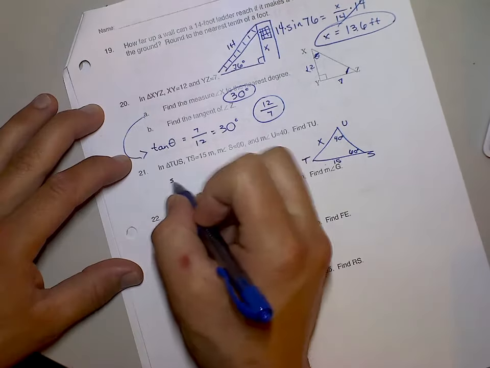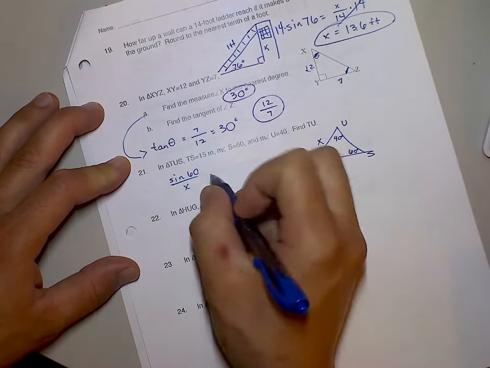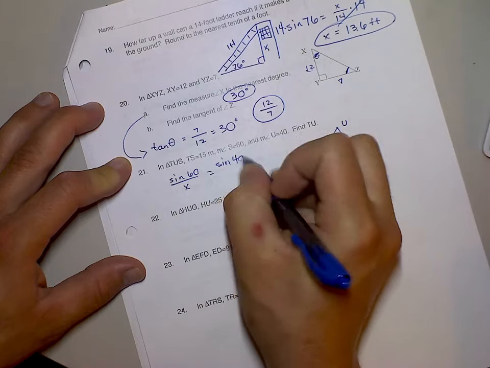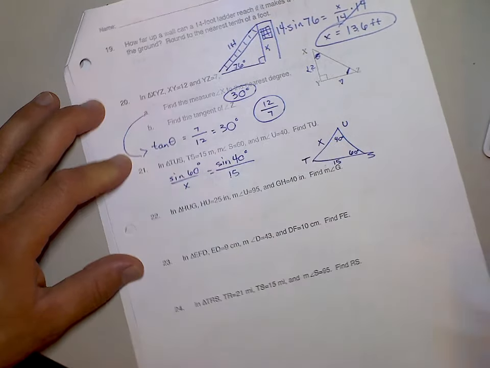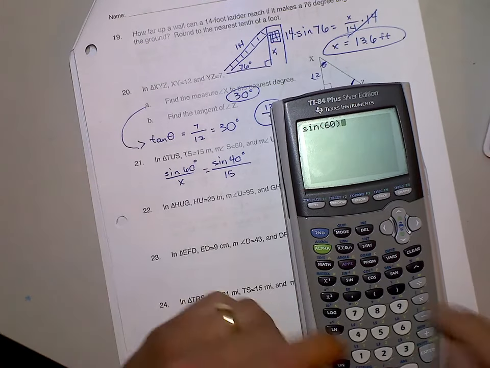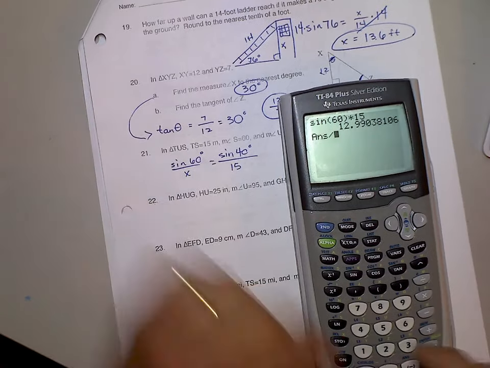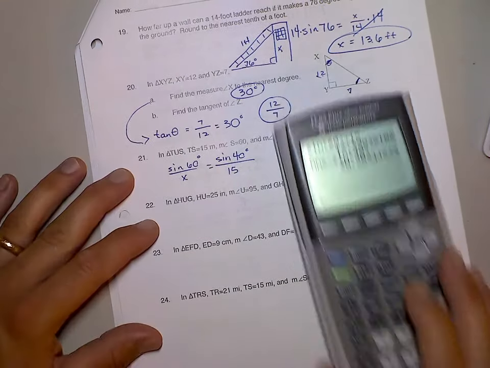So I'm going to say sine of 60 degrees over x, the side across from it, equals sine of 40 degrees over 15, the side across from it. Once again, a little cross multiplication. Sine of 60 times 15 divided by sine of 40. And I get x equals 20.2.